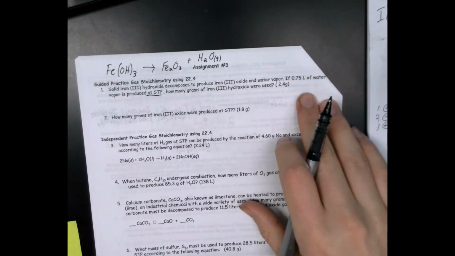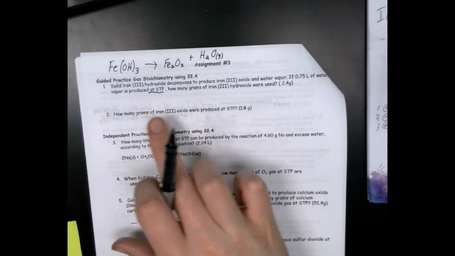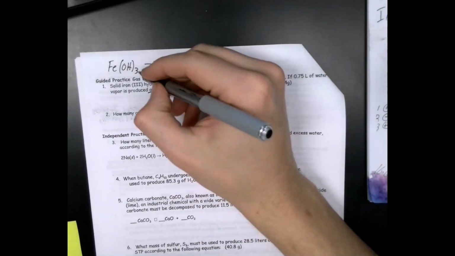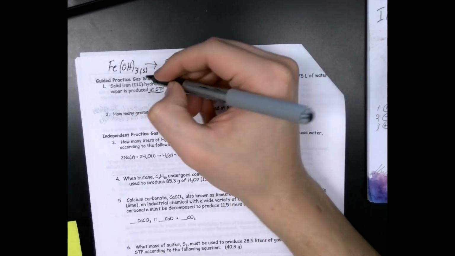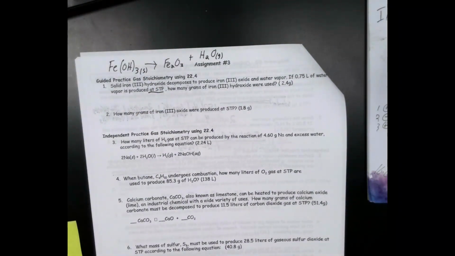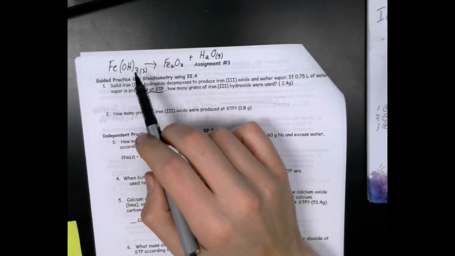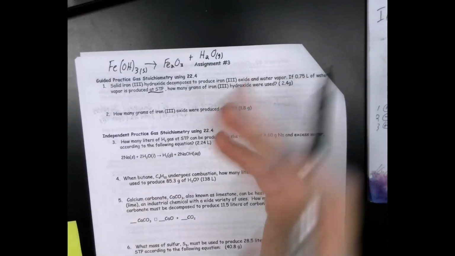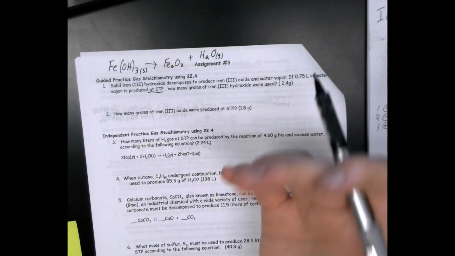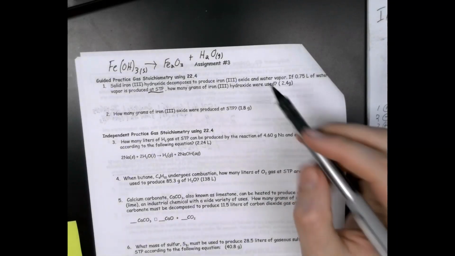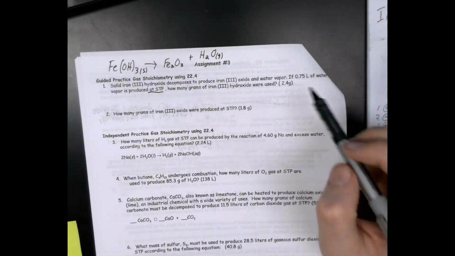If 0.75 liters of water vapor is produced at STP, how many grams of iron 3 hydroxide were used? Okay, so we cannot use the simple liter to liter conversion here as in the past, because my reactant in this case is a solid. That conversion factor only works for gases at the same temperature and pressure, so I can't do that here. But I do have a conversion factor that allows me to convert from liters to moles.